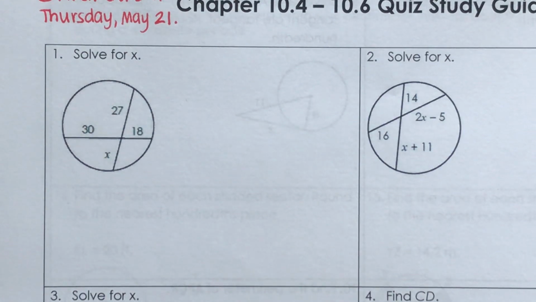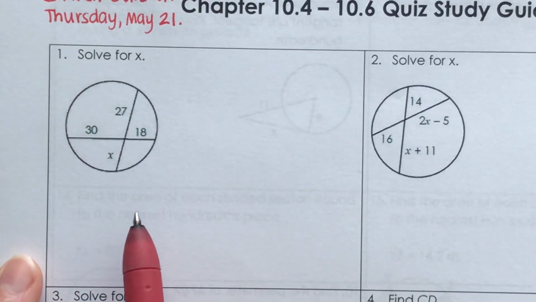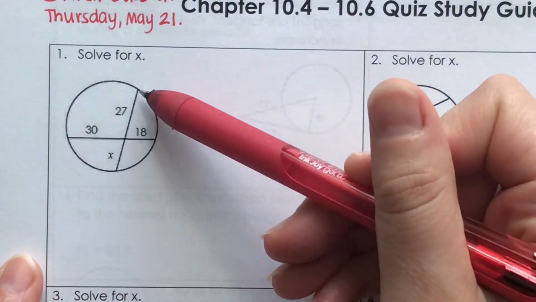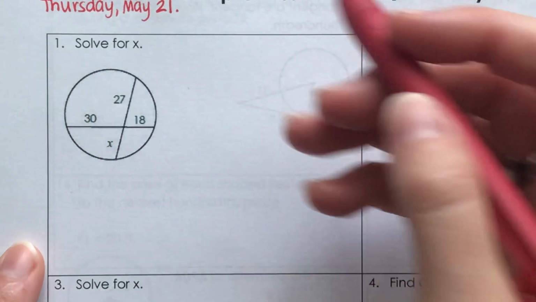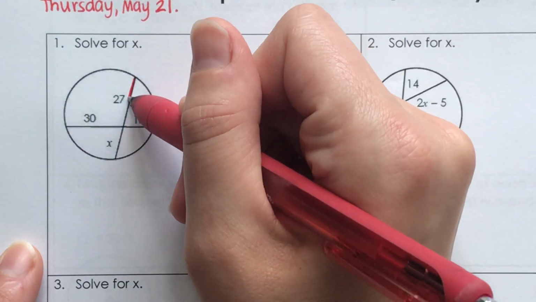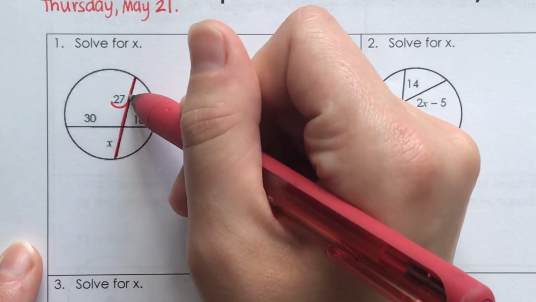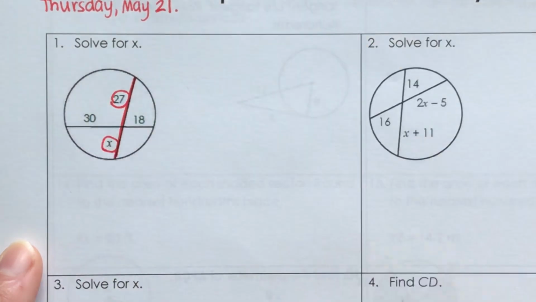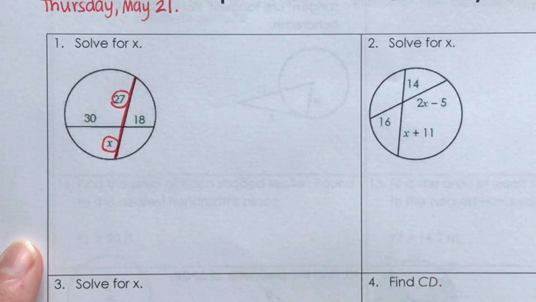Okay. So for my first one here, number 1, we're going to solve for x. What I notice here is that I've got my circle and I've got 2 chords that intersect each other. So if you remember, when I have 2 chords that intersect each other, I'm going to take the first segment and I'm going to take the 2 pieces of that segment and multiply them, and then I'm going to set them equal to the second segment. I'm going to do the same thing.